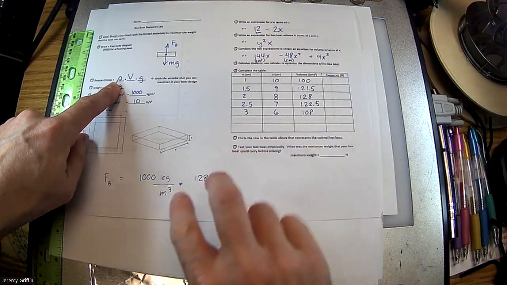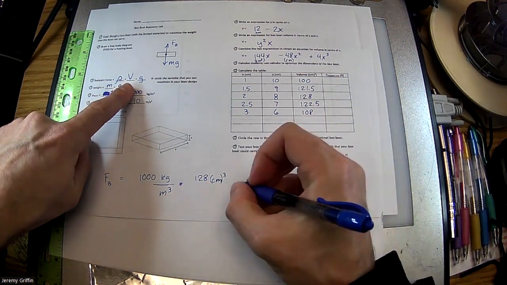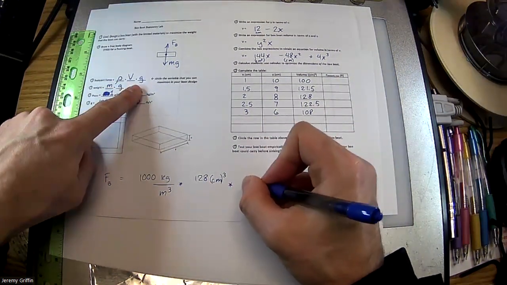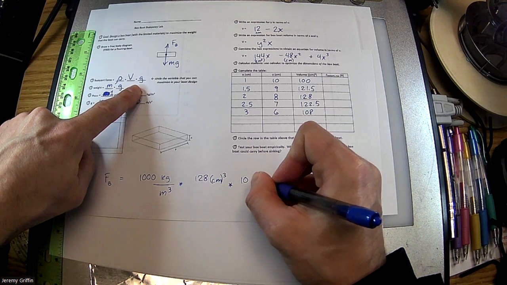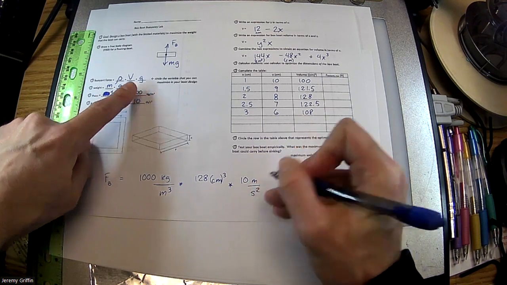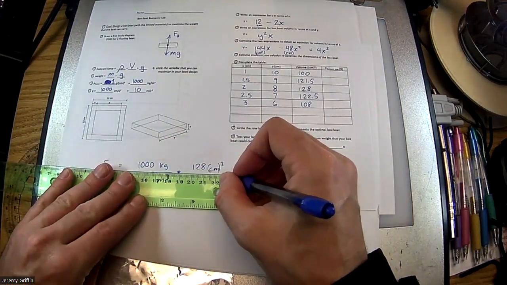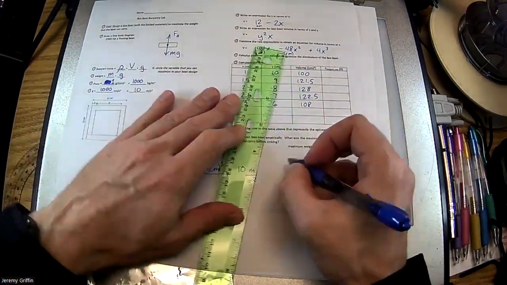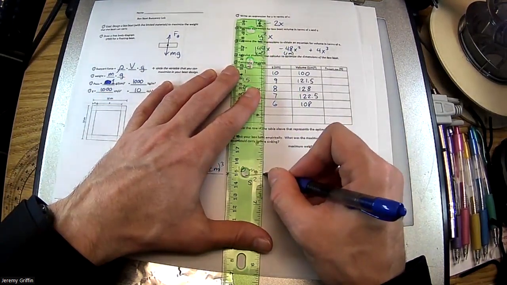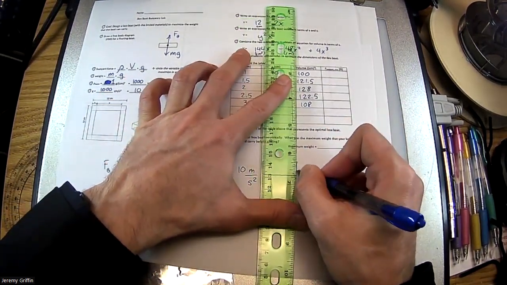I'm mixing and matching different units. Then I've got a gravity field, which I'll round to about 10 meters per second squared. Now this would give me newtons, except that volume isn't in terms of meters; it's in terms of centimeters. So I need to convert. Let's do some dimensional analysis right here. Guys, how many centimeters in a meter?